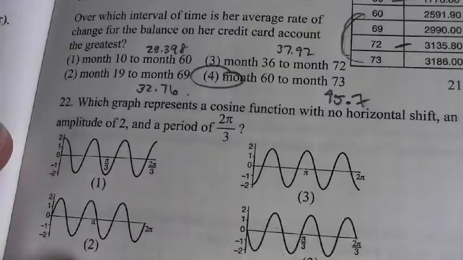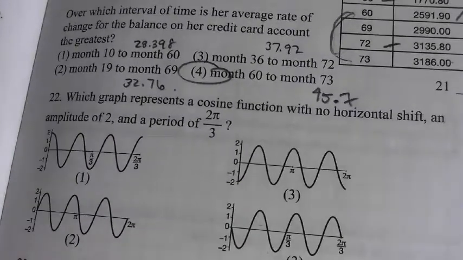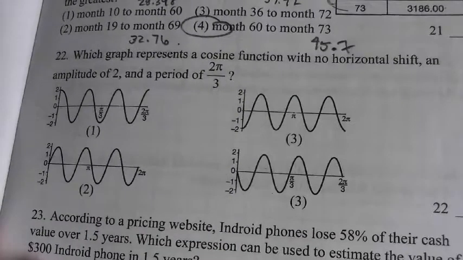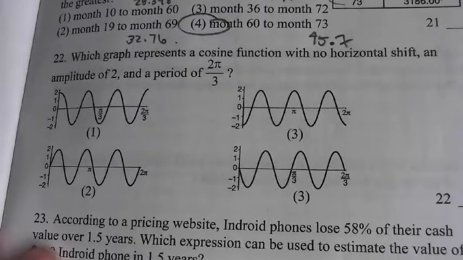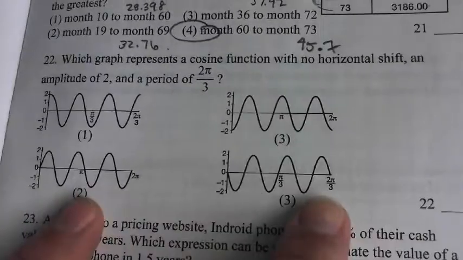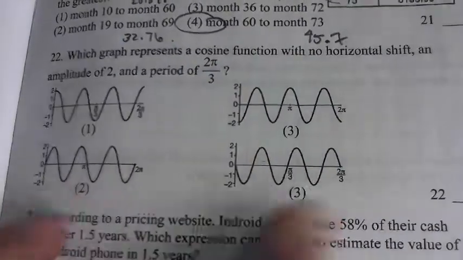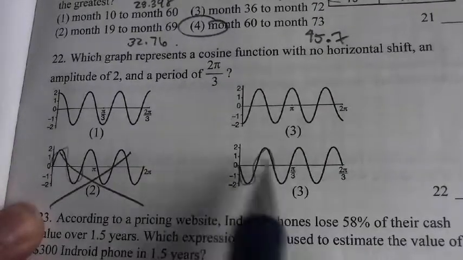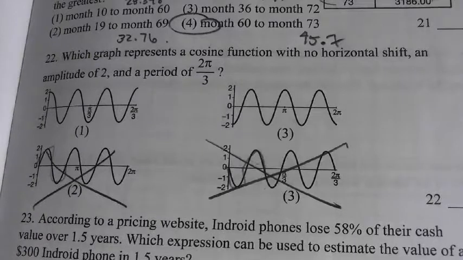Okay? Number 22. Which graph represents a cosine function with no horizontal shift? Stop there and we can eliminate which ones? 2 and 3. These are sine curves. They're starting on the midline. That's a positive sine curve. This is a negative sine curve. So those are both out.